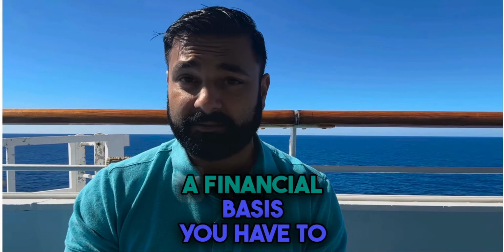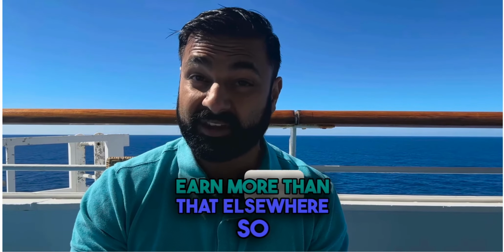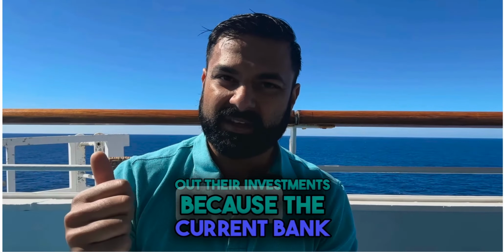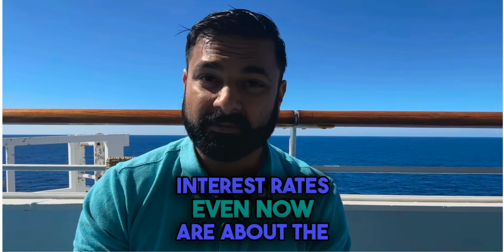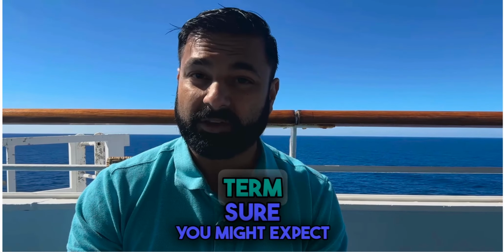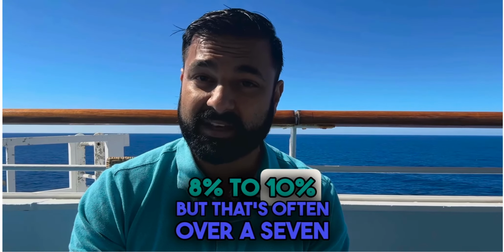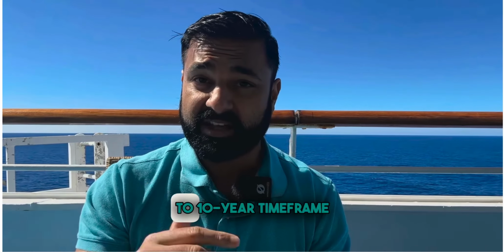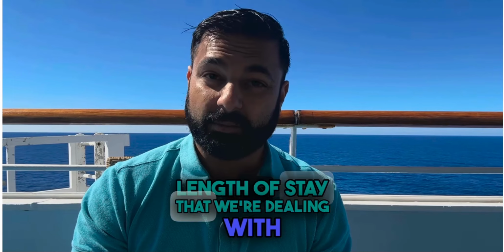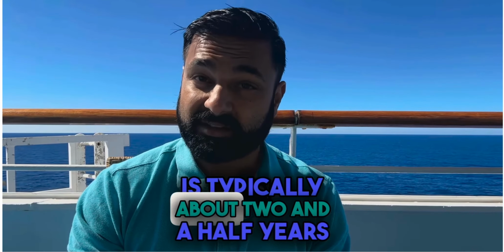For that to make sense on a financial basis, you have to earn more than that elsewhere. So for most people, it makes more sense to cash out their investments, because the current bank interest rates, even now, are about the 4 to 5% that they're receiving. And when it comes to shares, over the long term, sure, you might expect 8 to 10%, but that's often over a 7 to 10 year time frame, which when it comes to aged care, the average length of stay that we're dealing with is typically about 2.5 years.